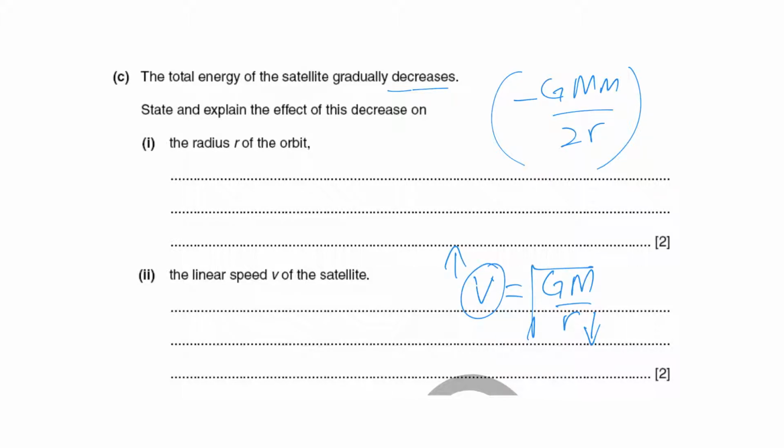But you can also quote the formula for KE if you want, which was KE equals GMm over 2r. So you can say when r decreases, KE increases, so speed increases.